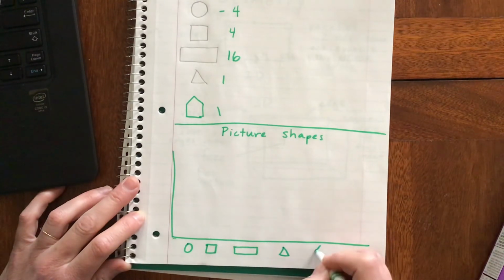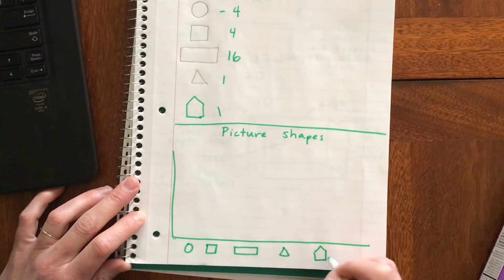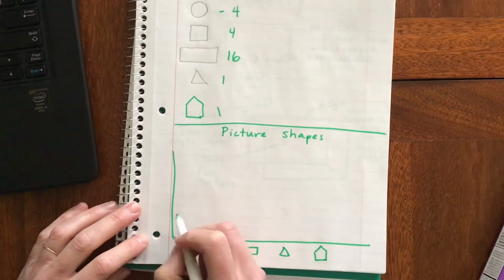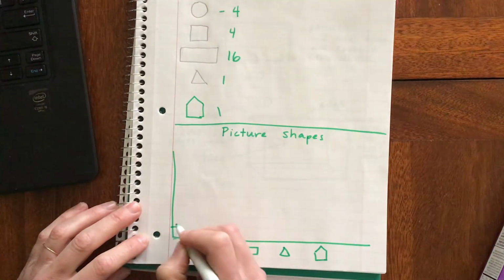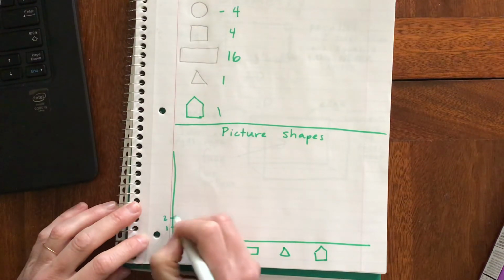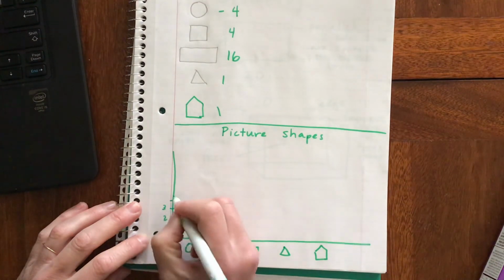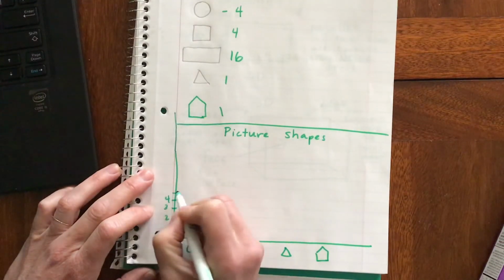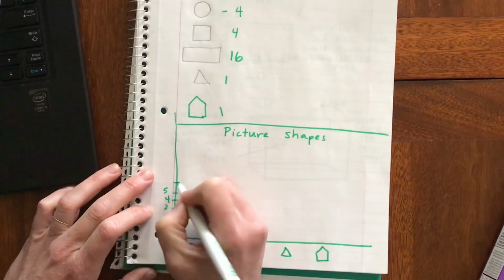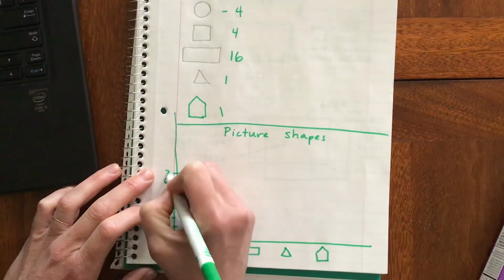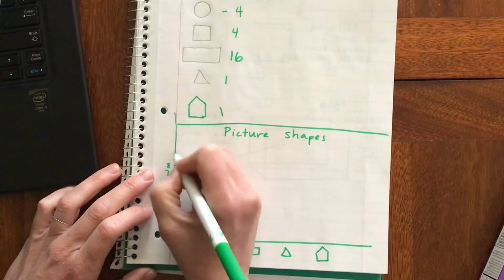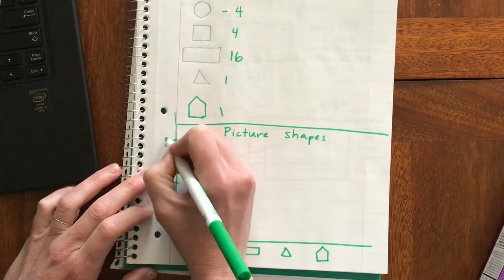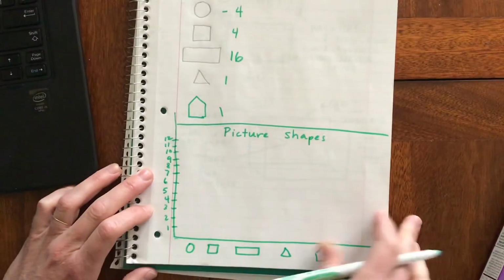Triangle. Pentagon. All right. So let's see, 1, 2, 3, 4. Oh, to get to 16, I'm going to have to go pretty small. Maybe I should have done it on a separate page. 6, 7, 8, 9, 10, 11, 12. Sure enough, a separate page would have been better.